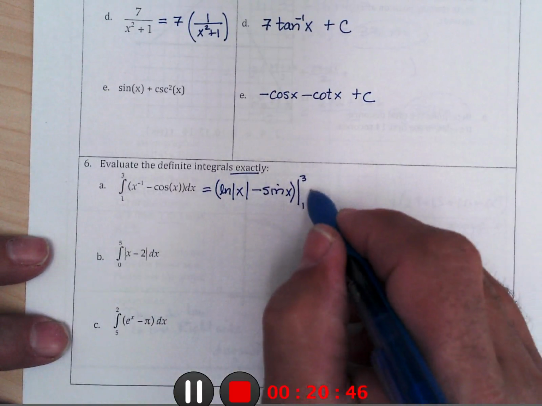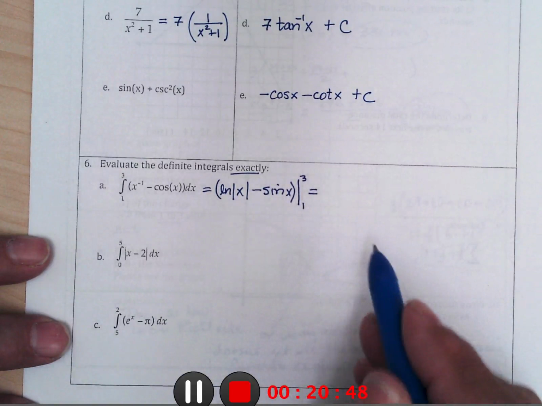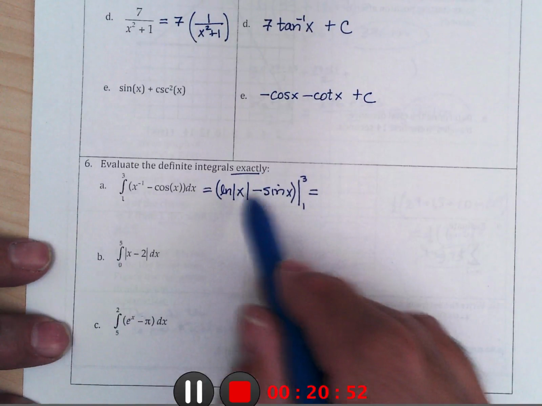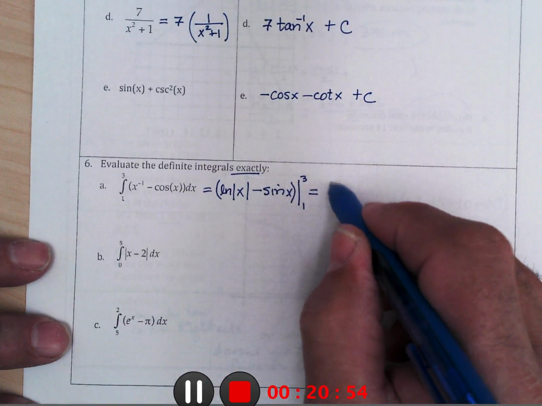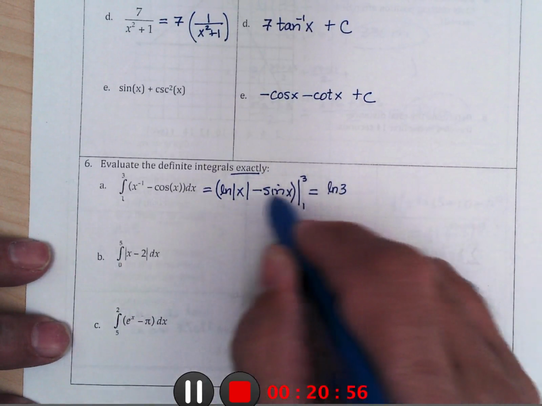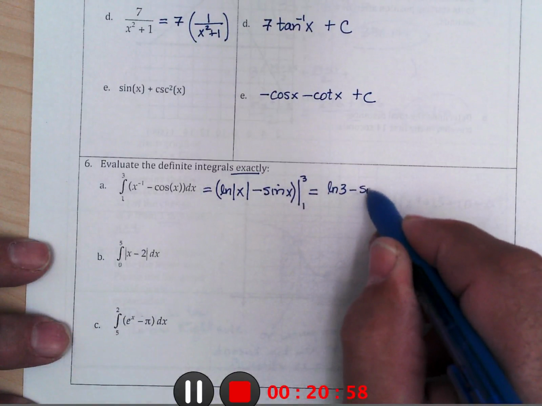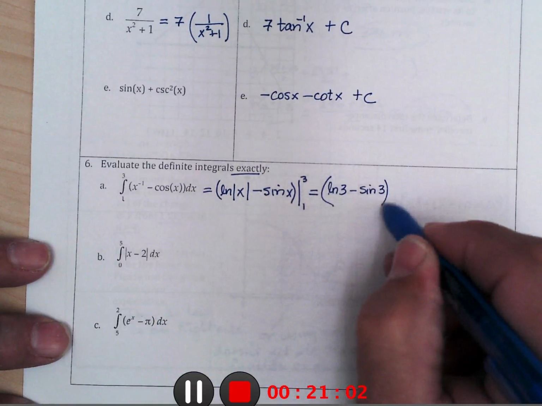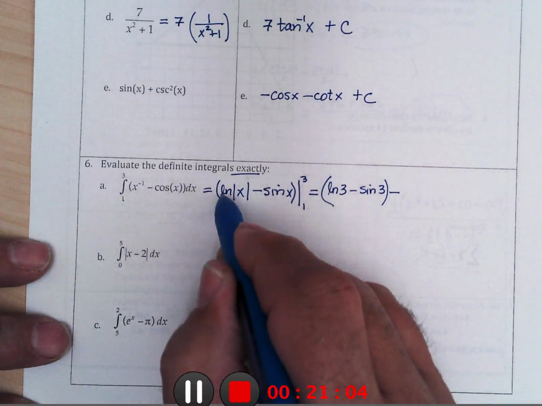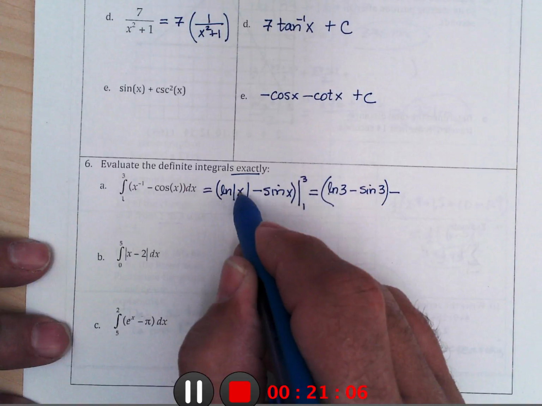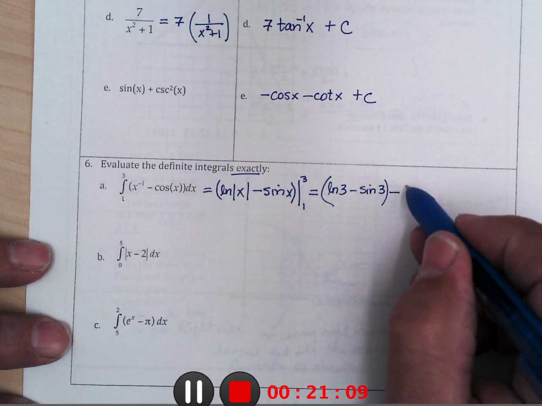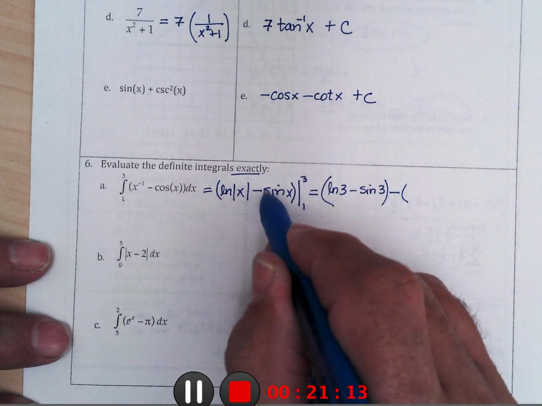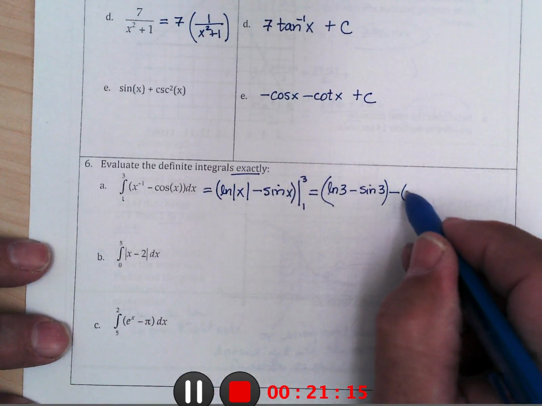And that will equal, we've got to put in 3, and 3 is positive, so I don't need the absolute value anymore. It's going to be ln 3 minus sine 3 minus, then we put in 1. Ln of 1 is 0, so I could write that, or I don't have to write it, and then it's minus sine of 1.